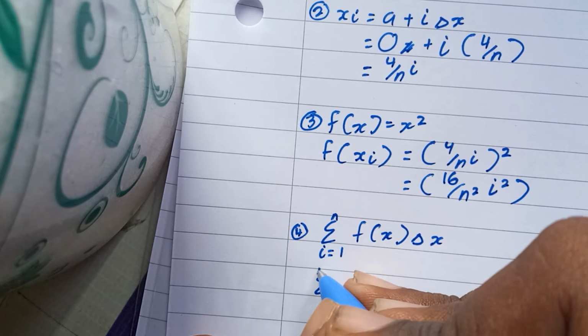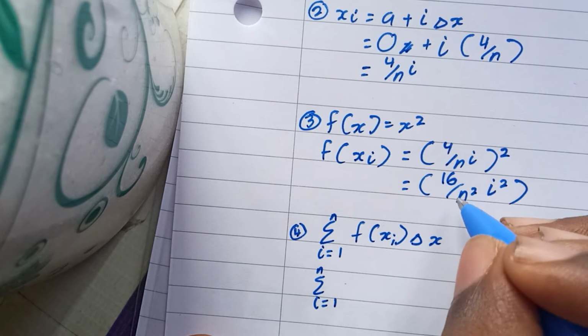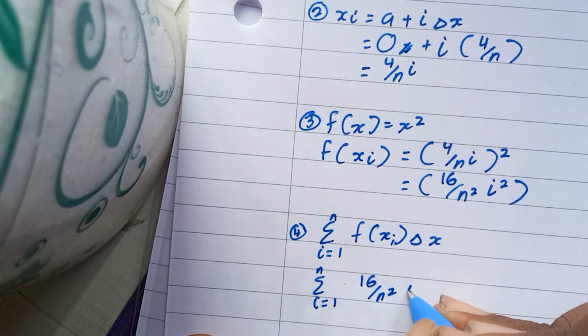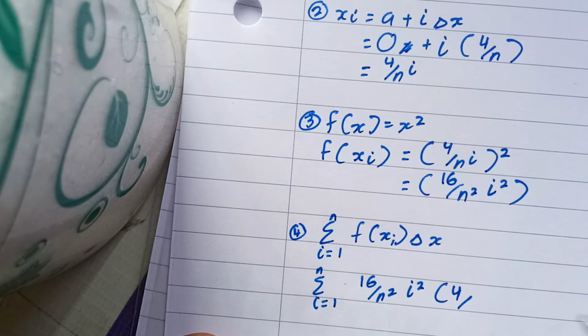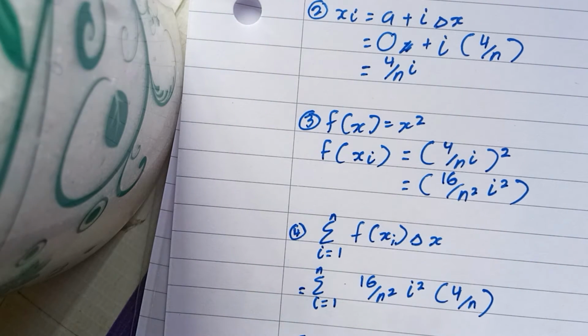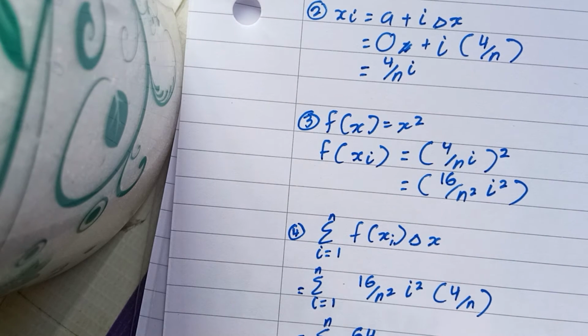Then we'll get our f(xi), which was 16 over n squared times i squared, while our delta x was 4 over n. Then if we solve this equation, we'll get 64 over n cubed times i squared.